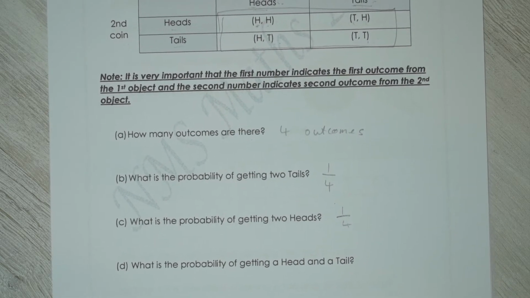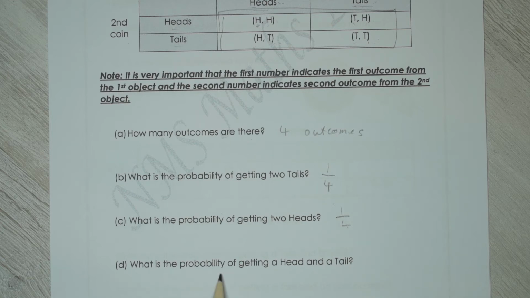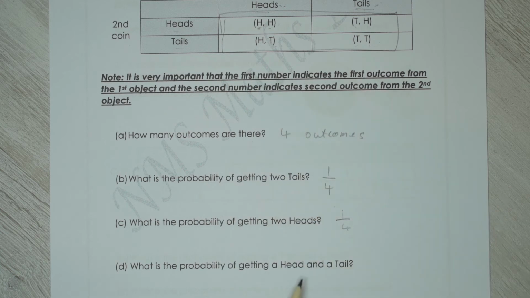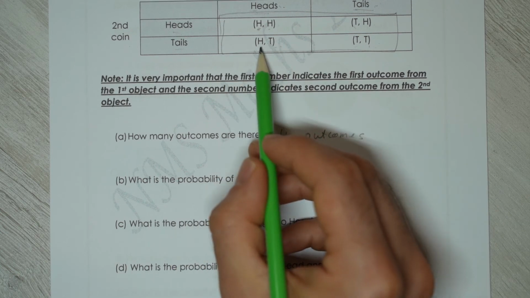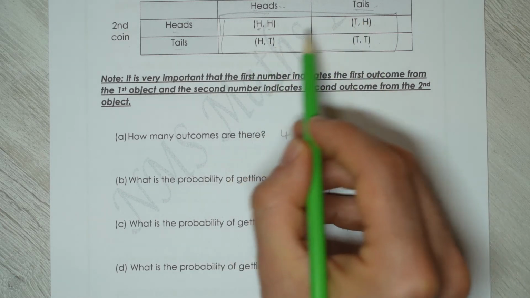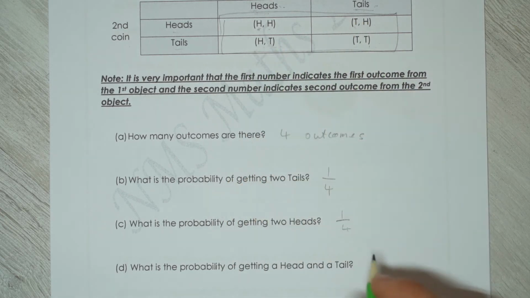Last question. What is the probability of getting a head and a tail? It doesn't matter the order here. So a head and a tail refers to either this one or this one. So we have 2 out of a total of 4, which can be simplified to 1/2.